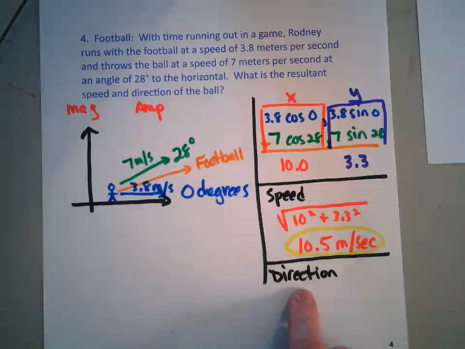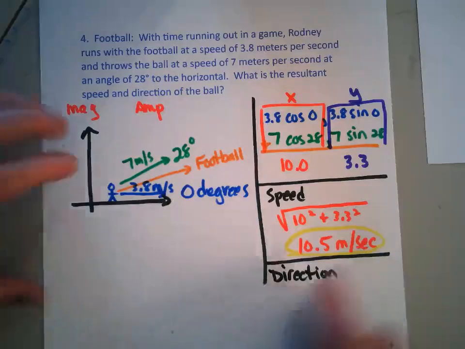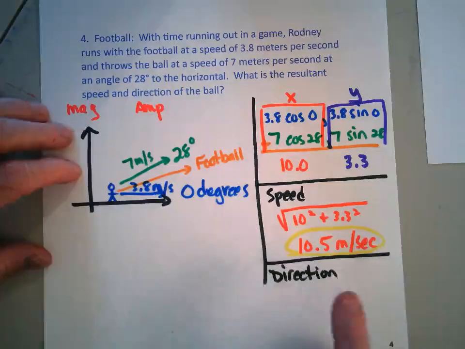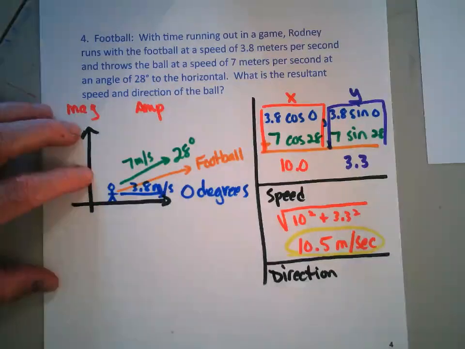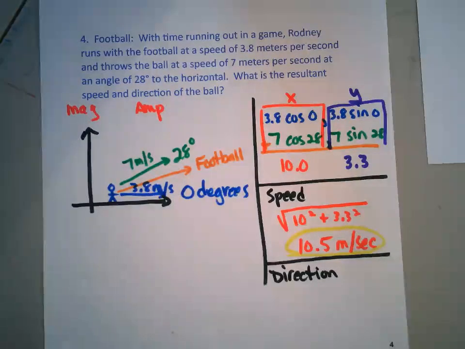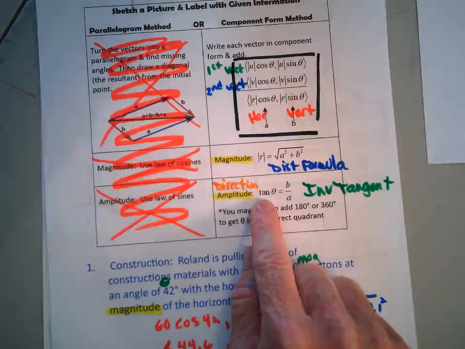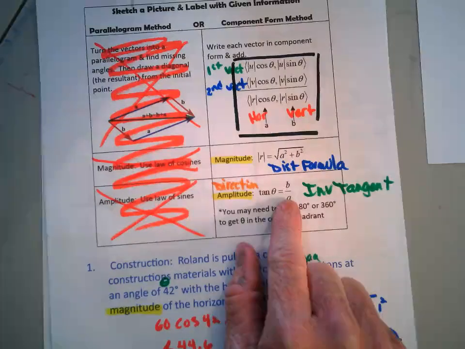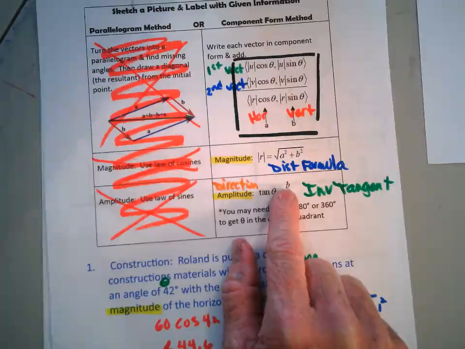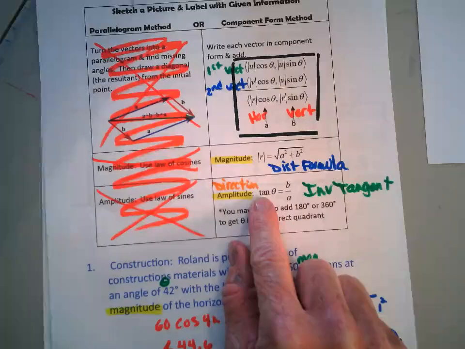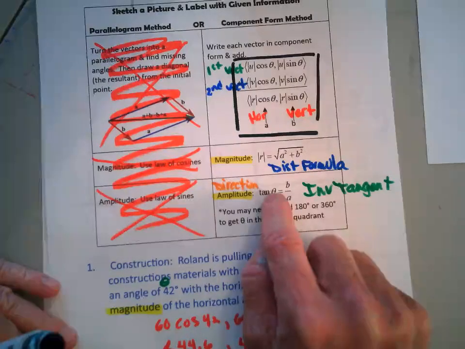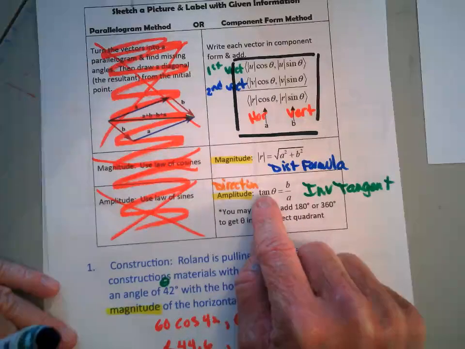What angle is the ball traveling at? We know the speed that it's traveling at. Now what's the angle? To find the direction, you'll see that tangent theta equals b over a. That's the y value over the x value, just like all tangents are. To get theta by itself, you have to use the inverse of tangent.